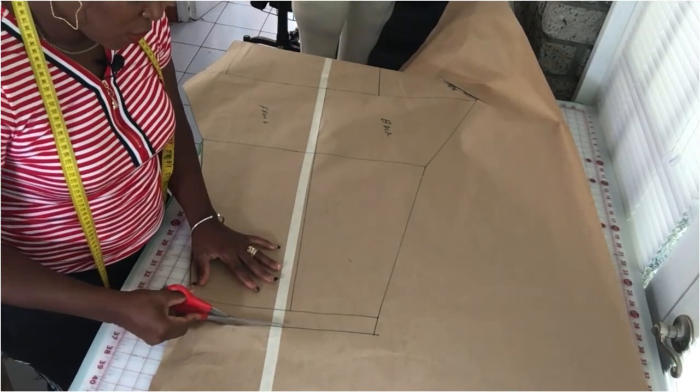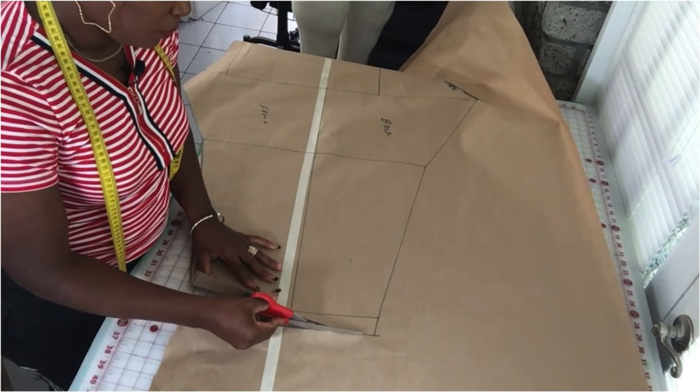Remember your 1 inch hem allowance to hem up.